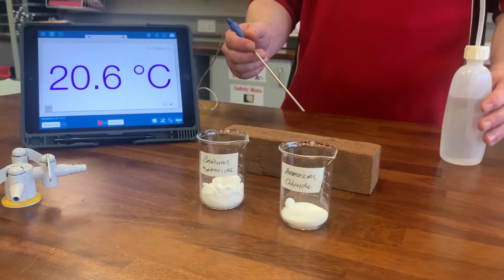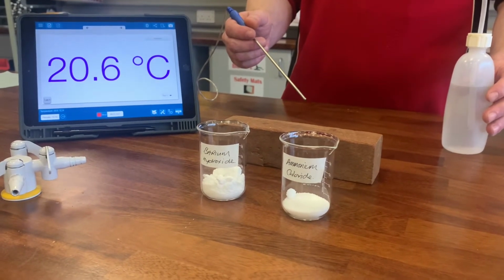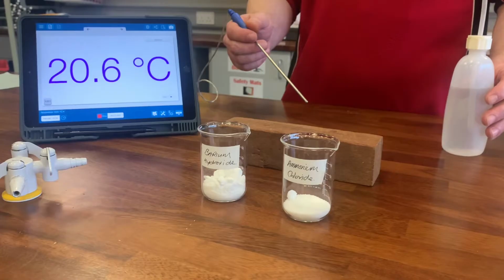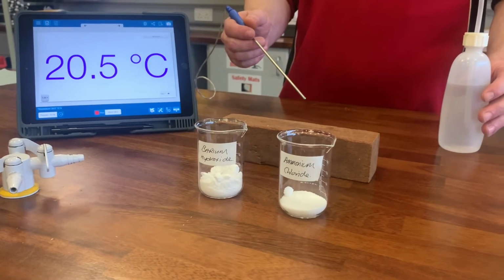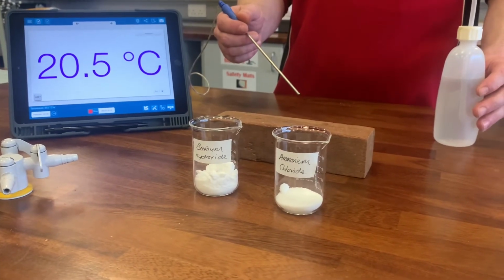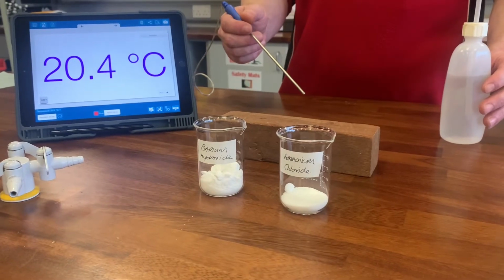Okay, so this is our example of an endothermic reaction. We've got two beakers of white powders. One's called barium hydroxide and one's called ammonium chloride. And we've got a temperature sensor connected up to the iPad. At the minute it's just recording the room temperature.